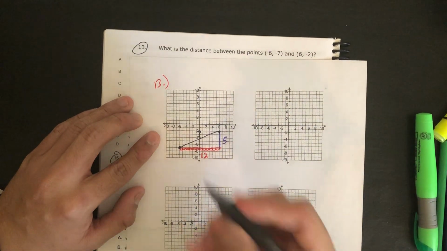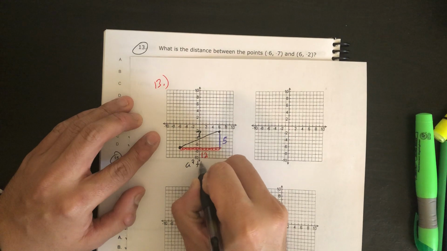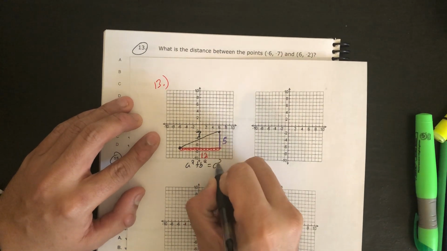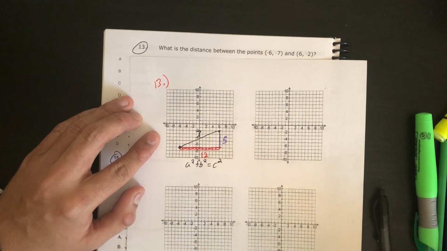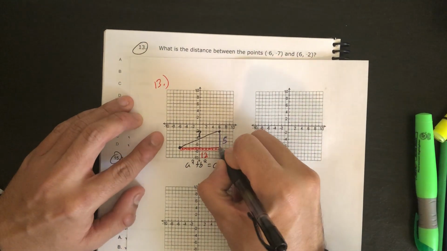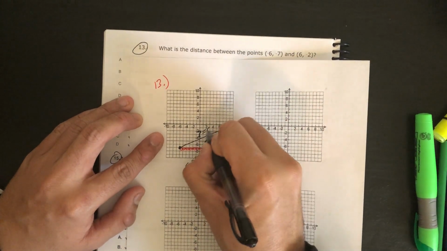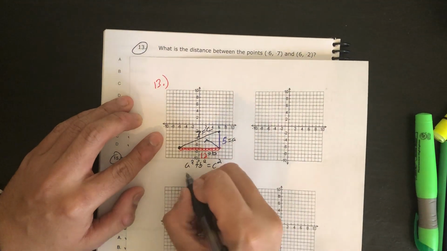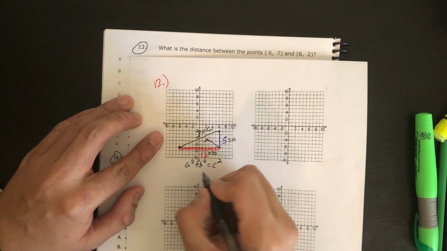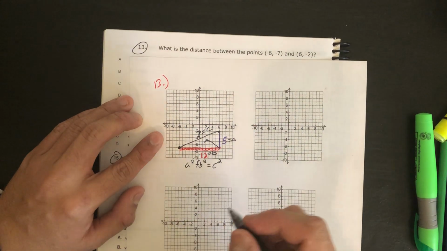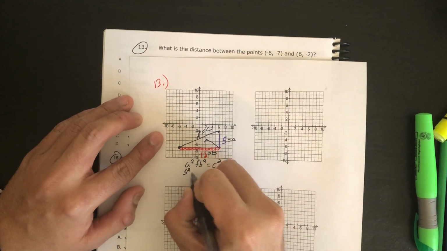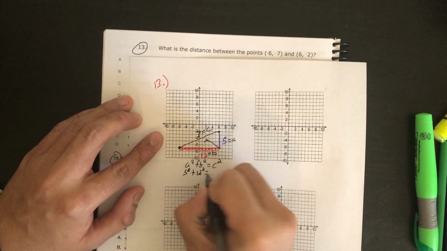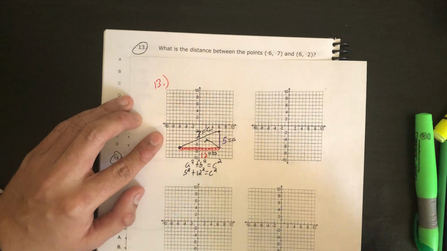So now let's identify what my letter A is, what my letter B is, and what my letter C is, so I can go ahead and use my theorem. Across from the 90-degree angle is your letter C. The other two sides can be A and B. So A squared plus B squared equals C squared. When I plug those numbers in, I get 5 squared plus 12 squared equals C squared.